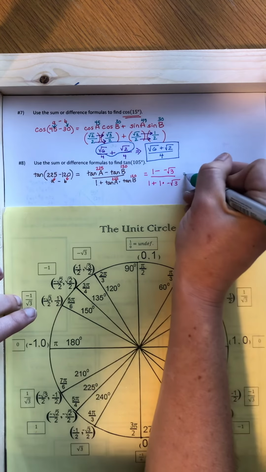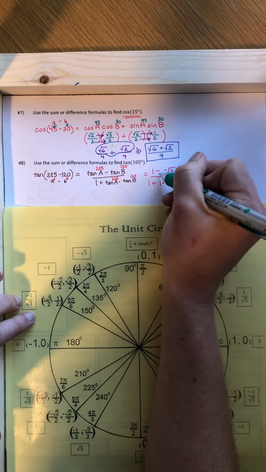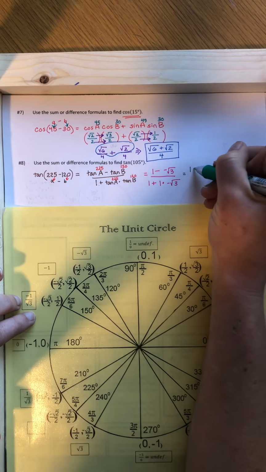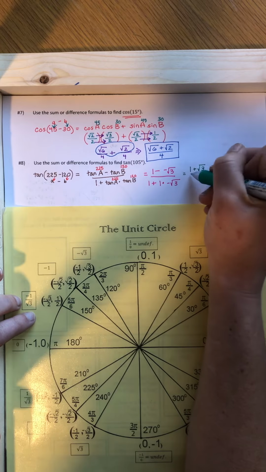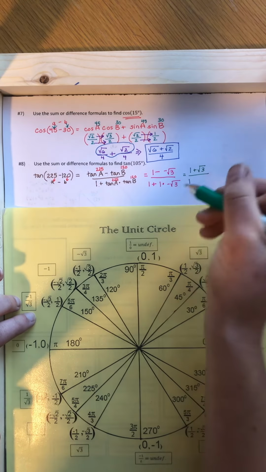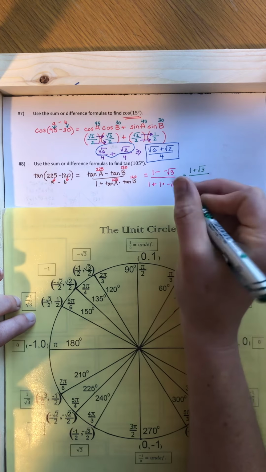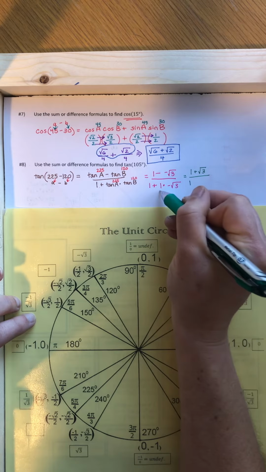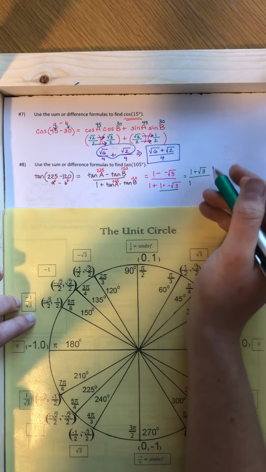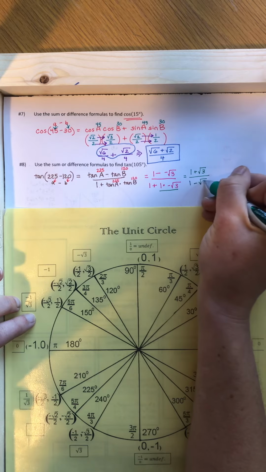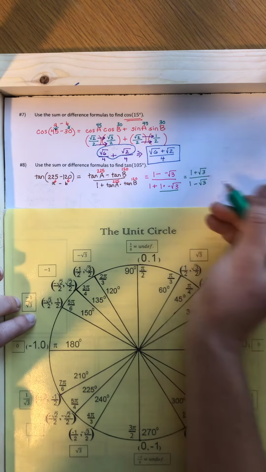And then your last step is just to simplify this. If I have minus a negative, that becomes a plus. And in the denominator, I have 1 plus, what is 1 times negative square root of 3? It's just negative square root of 3. So I'm going to have 1 minus square root of 3.